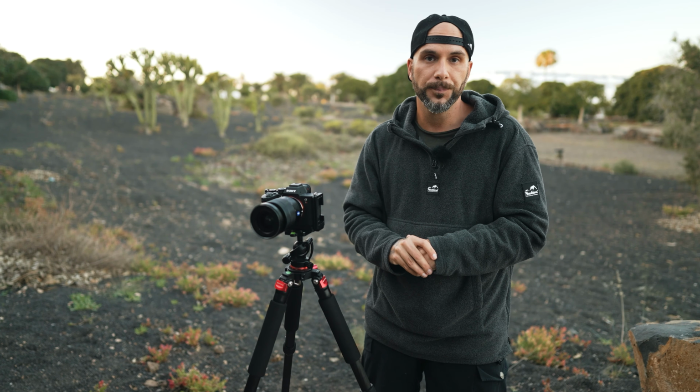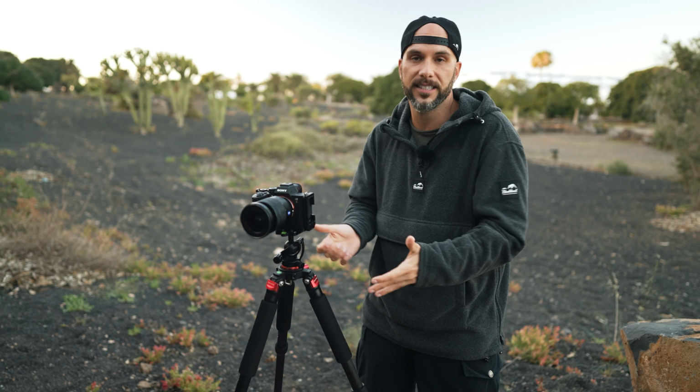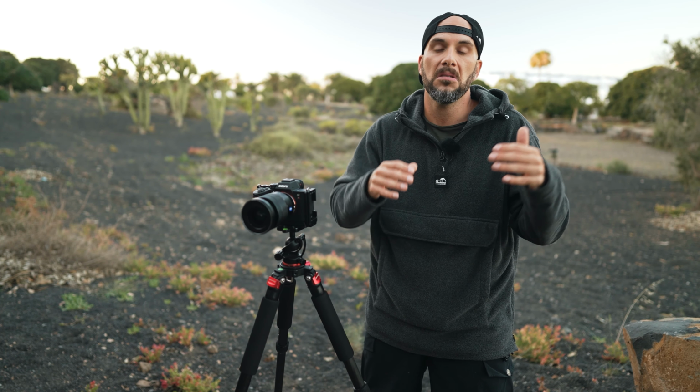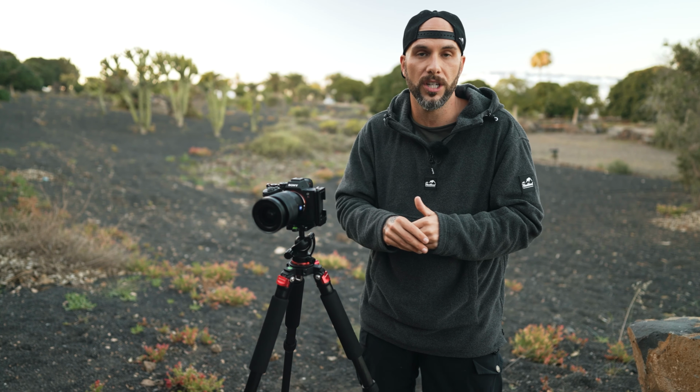When we talk about computers, what computer do you need for landscape photography? No specific computer, but depending on the camera you are using and the file size, it should be a rather fast or not so fast machine. I have very good experiences with Apple. I'm an Apple guy.